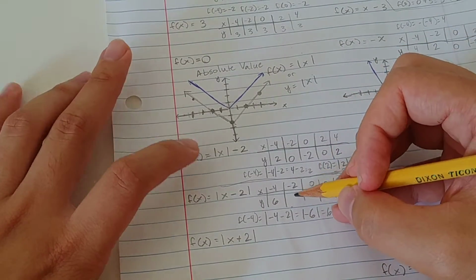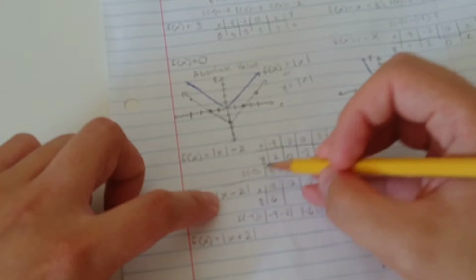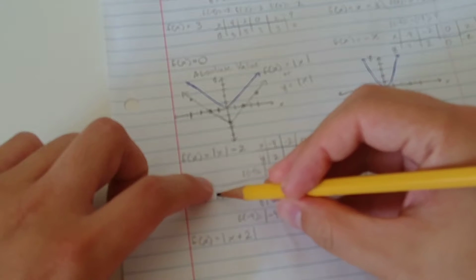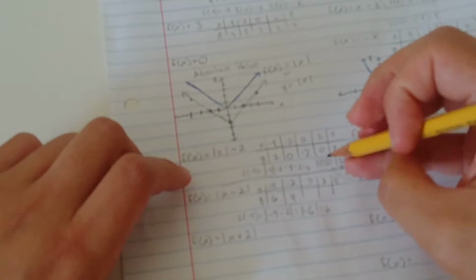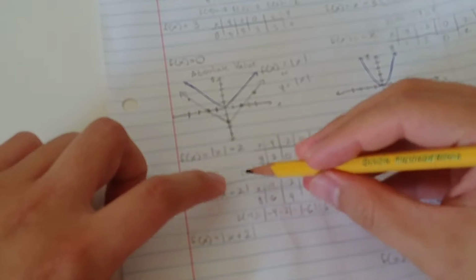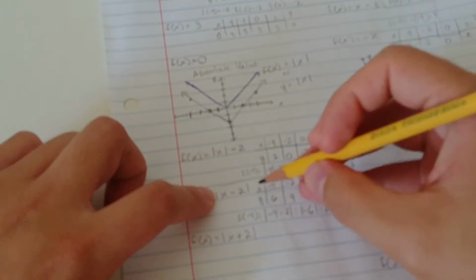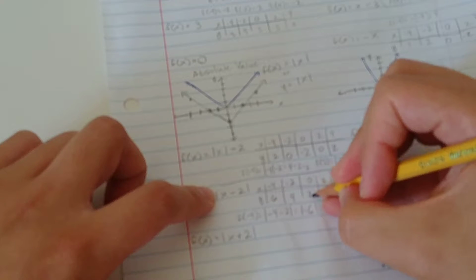All right, so let's try the next one. -2. So -2 minus 2 is -4. Absolute value of -4 is 4. And then let's try 0. 0 minus 2 is -2. Absolute value of -2 is 2.